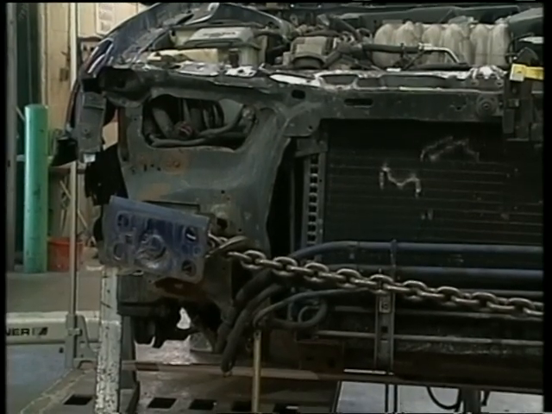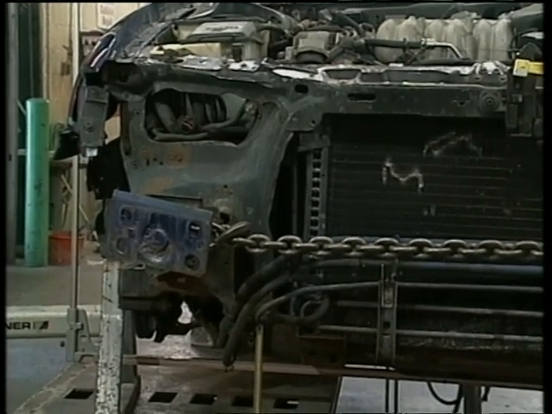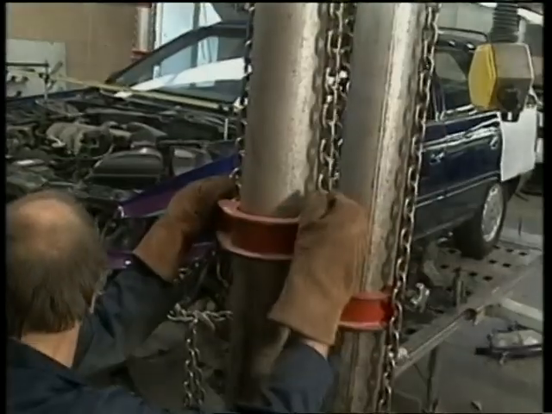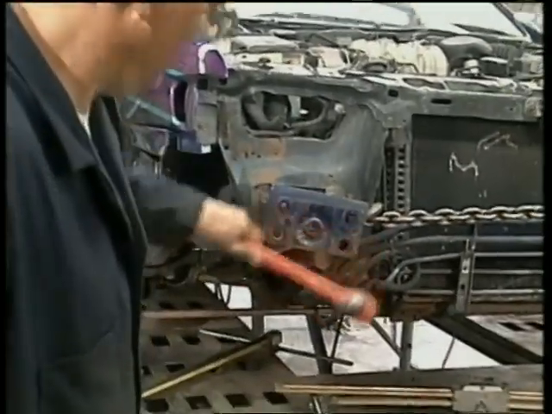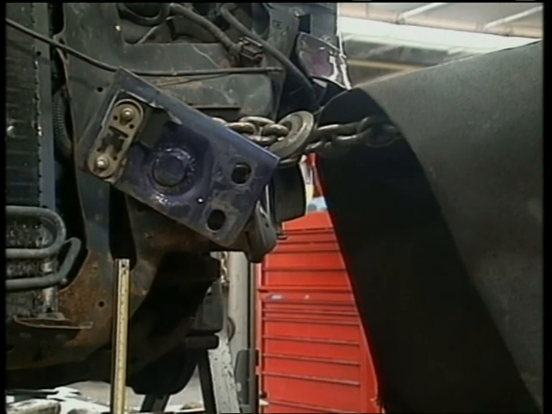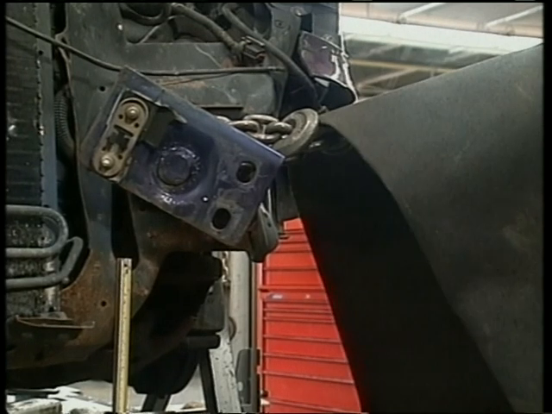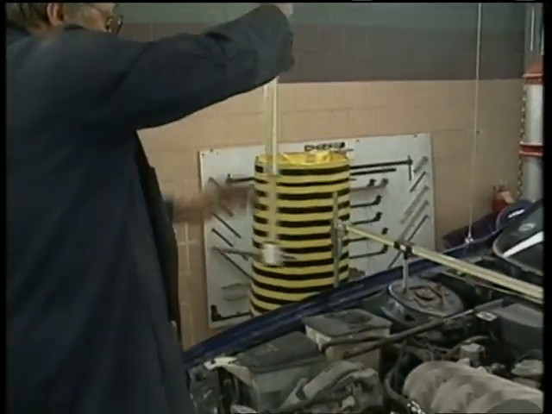Relatively minor damage calls for only a single pull, where just one chain is attached to the damaged part of the car. In multiple pull operations, several pulling directions and steps are needed. In any pull, it's critical that you don't overpull the vehicle. Overpulled parts may have to be replaced, and that may not have been included on the original estimate. Always remember to carefully measure when you pull.